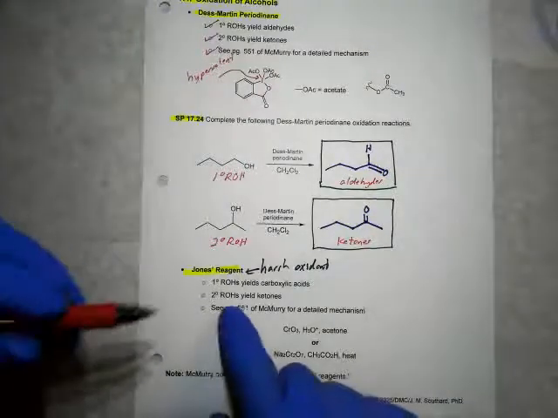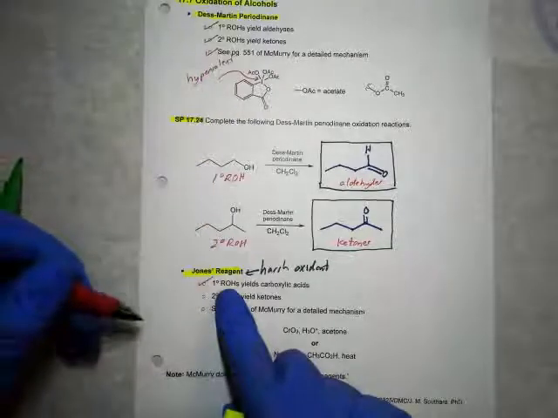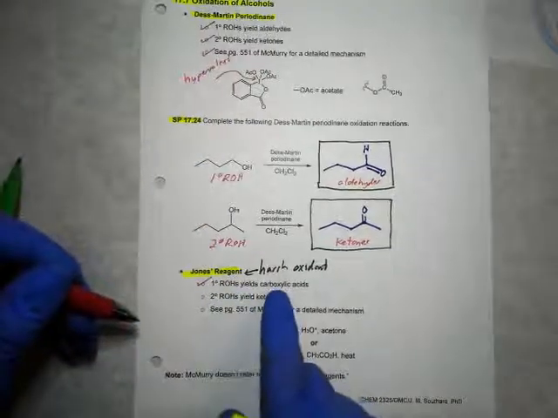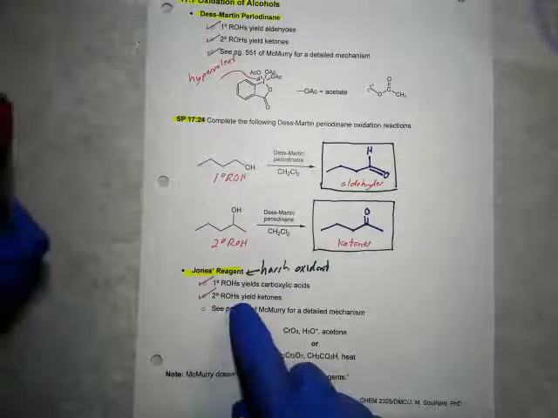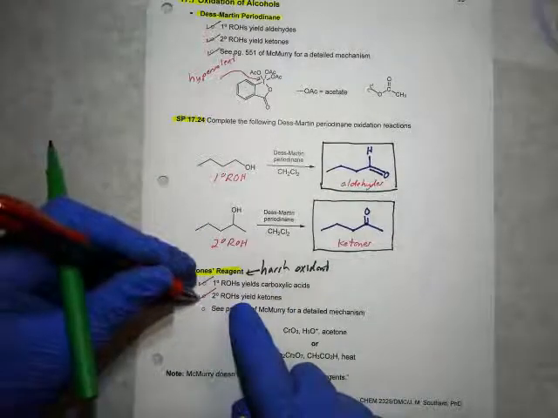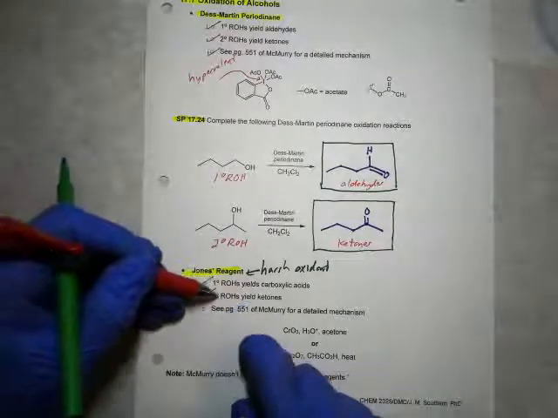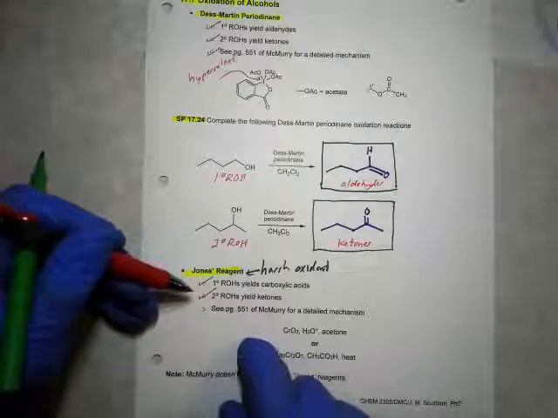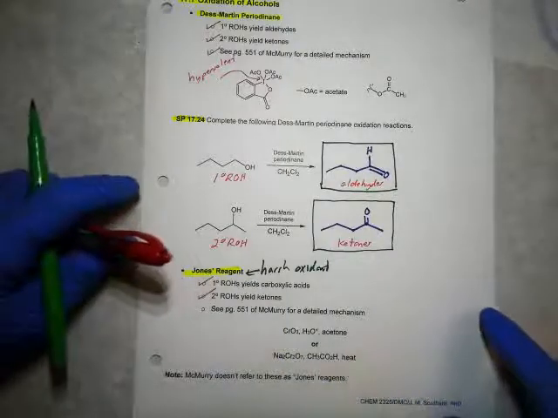As opposed to the Dess-Martin, with the Jones reagent, primary alcohols are oxidized all the way to carboxylic acids, whereas secondaries will oxidize to ketones, which is really the same as Dess-Martin. So this is different than Dess-Martin, this is the same. The drawback is both of them give you very poor yields, and furthermore, the reagent itself is carcinogenic.